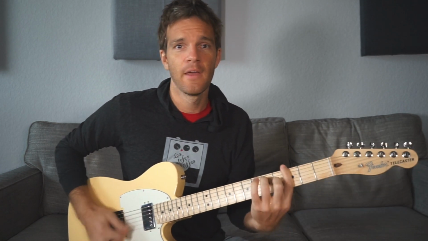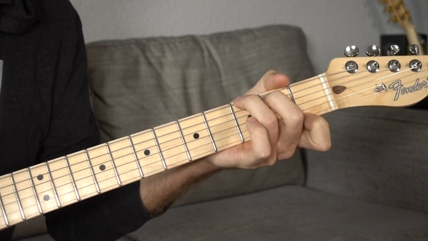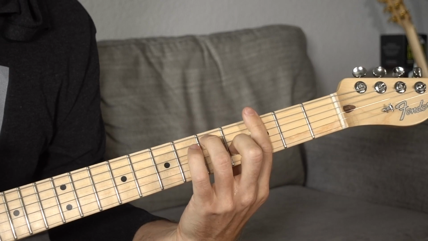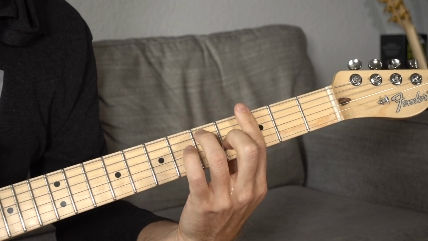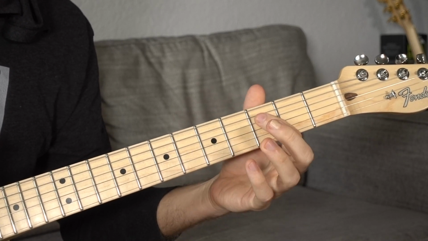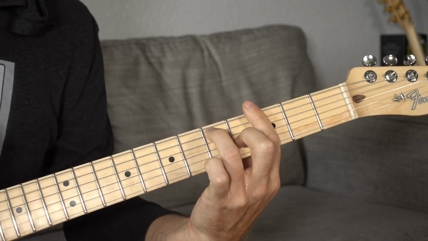Basically, here's our chord, right? G7. So I'm just going to use a bar chord. You can use any type of G7 you want, but I'm just going to bar the 3rd fret. My ring finger is going to be on the 5th fret of the A string. My middle finger is going to be on the 4th fret of the G string. And we're going to leave the D string open, which takes us from a major chord to a dominant 7 chord.